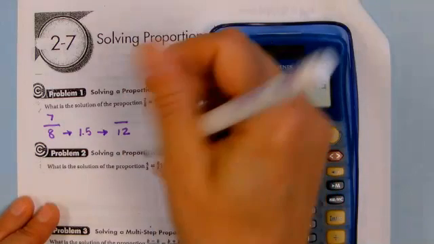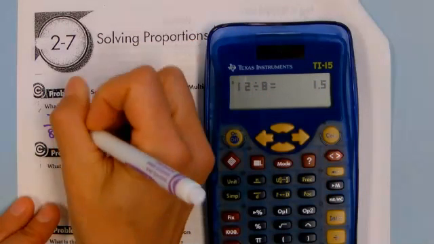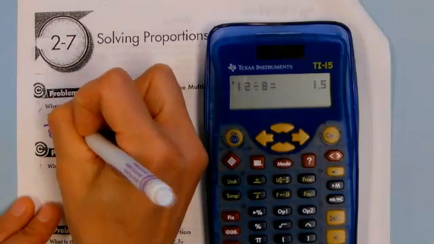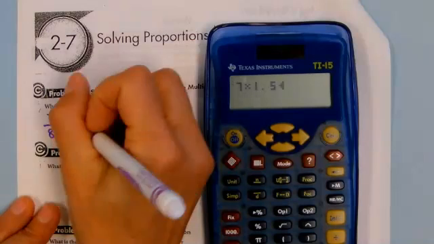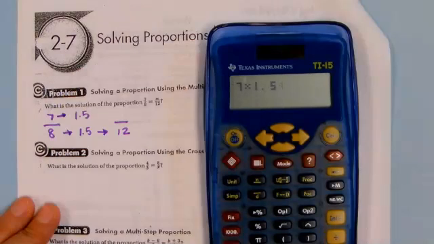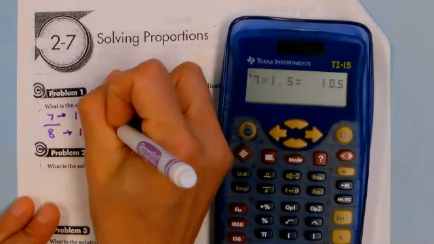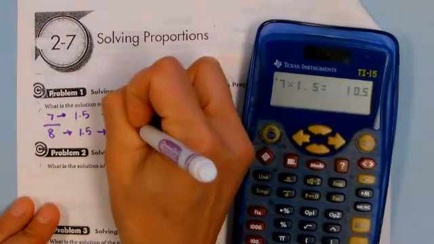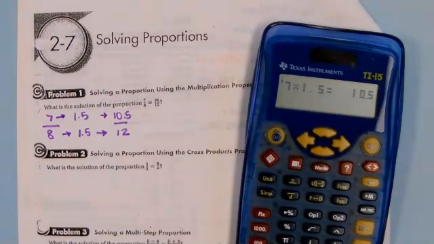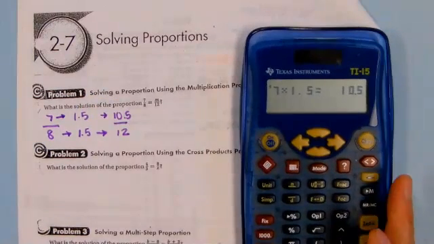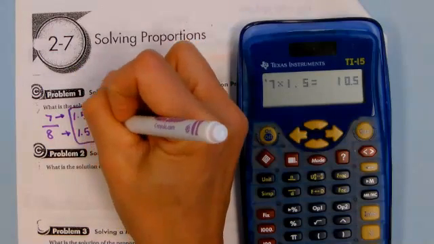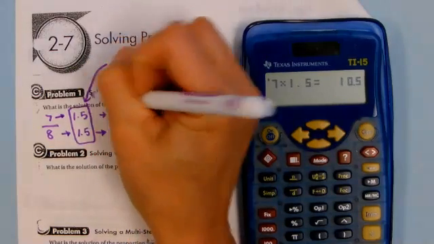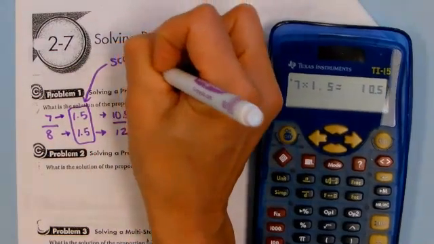Now, this is solving for m. So in order to get what m is, we would do 7 times 1.5, all right? And I know now that m is equal to 10.5. Okay, so that is how we would do it by figuring out the scale factor. Once again, 1.5, and I know this ran out of space, that's called your scale factor.